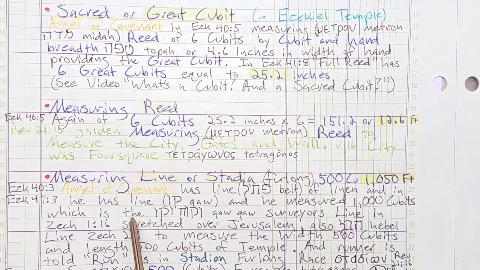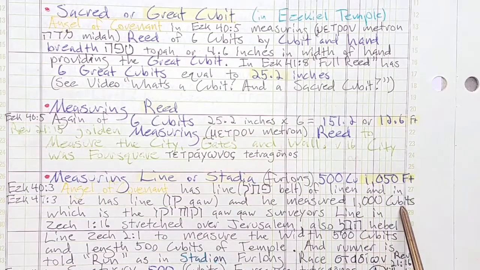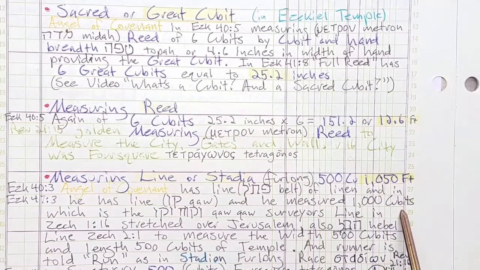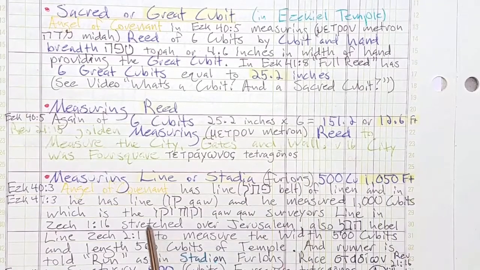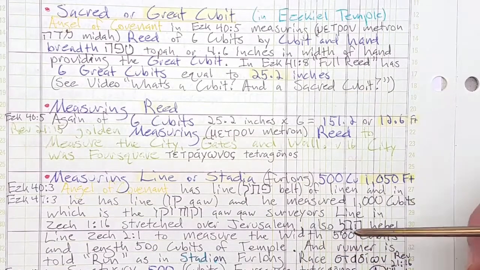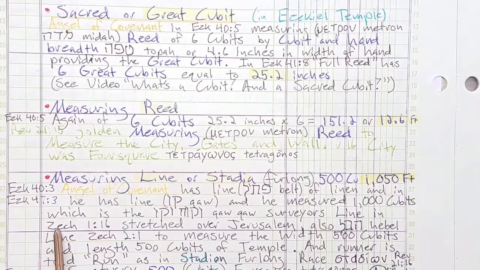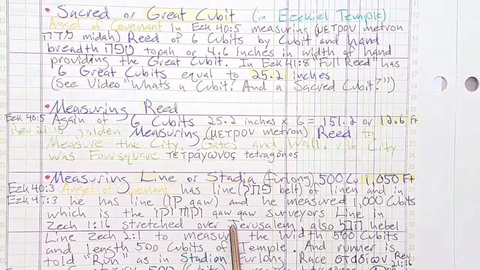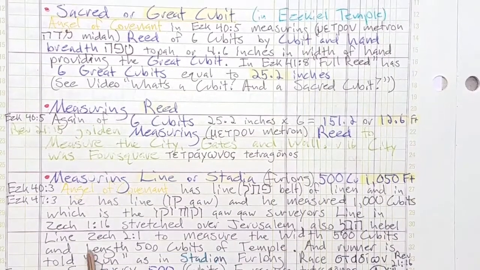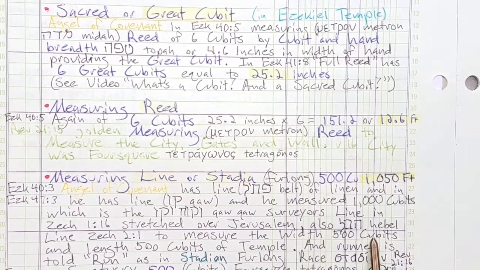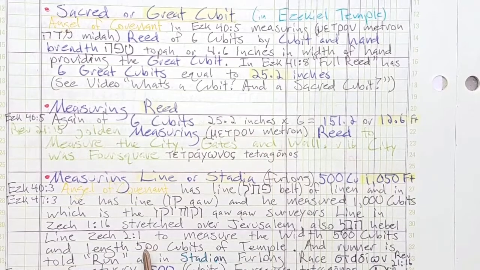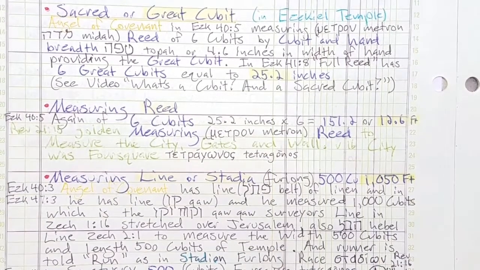Okay, which is the kwa in Hebrew. It's a surveyor's line. All right, now the reason it has a kwa is because 1,000 cubits is 500 times 2. So what he's doing, he's measuring the length and breadth because it's a perfect square. So this is what we see in Zechariah 1 verse 16. He stretched out over Jerusalem, okay, a line to measure the width, which is what? 500 cubits. And the length, which is what? 500 cubits of the temple.